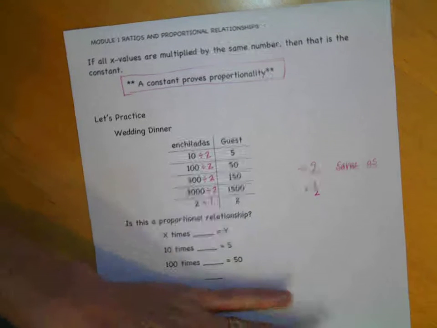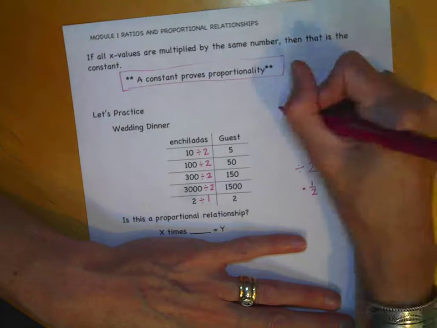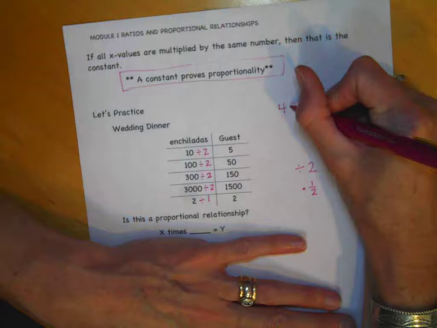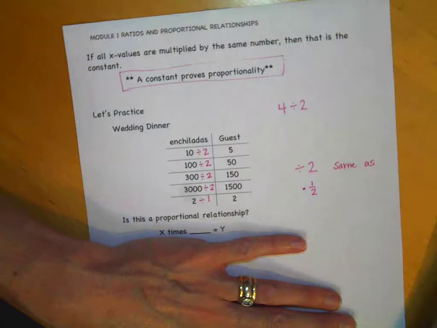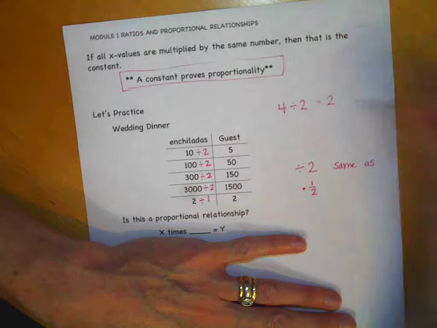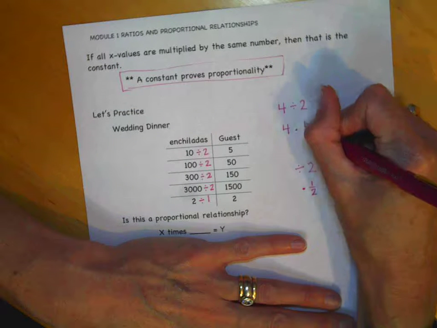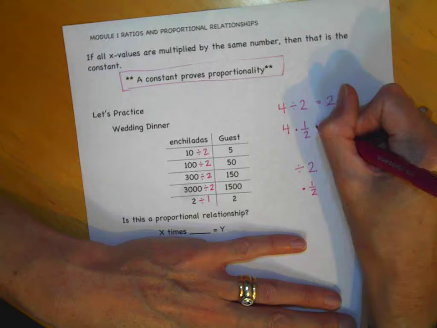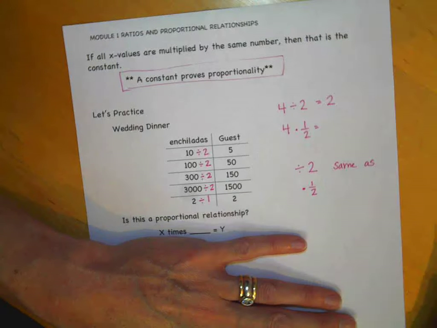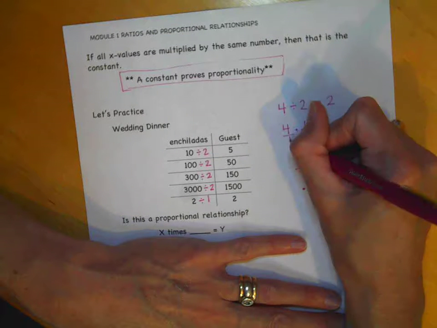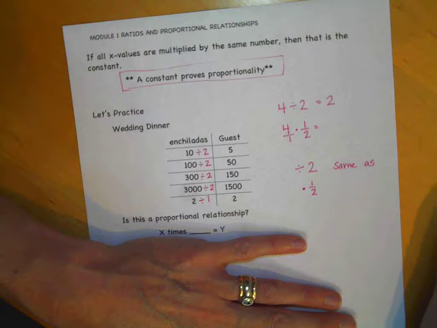Okay, and I wouldn't just take Mrs. Nelson's word for it. Let's try it. So what if we had 4? Boys and girls, what is 4 divided by 2? 4 divided by 2 is 2. We've already talked about that. Now, what if we took 4 and we multiplied it by 1/2? Well, if you remember multiplying fractions by whole numbers, you have to make 4 a fraction.